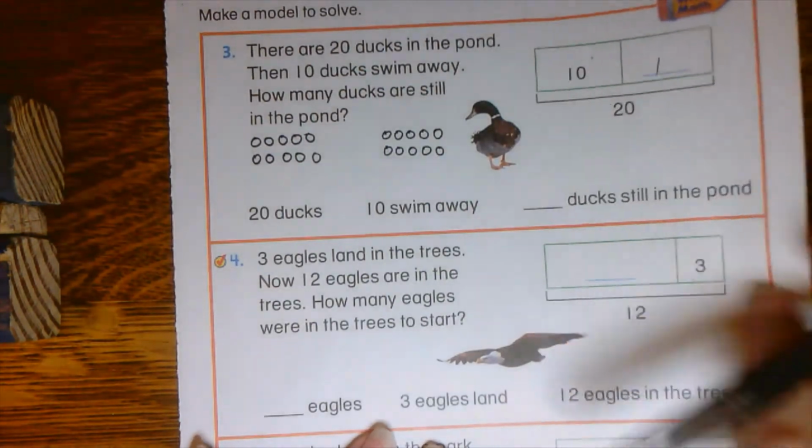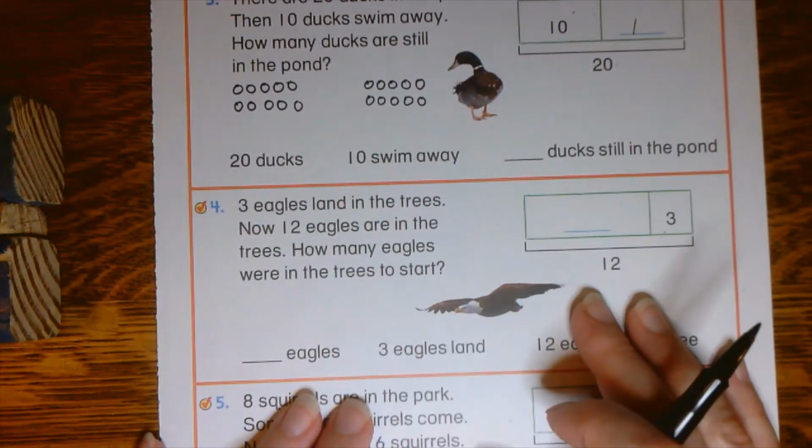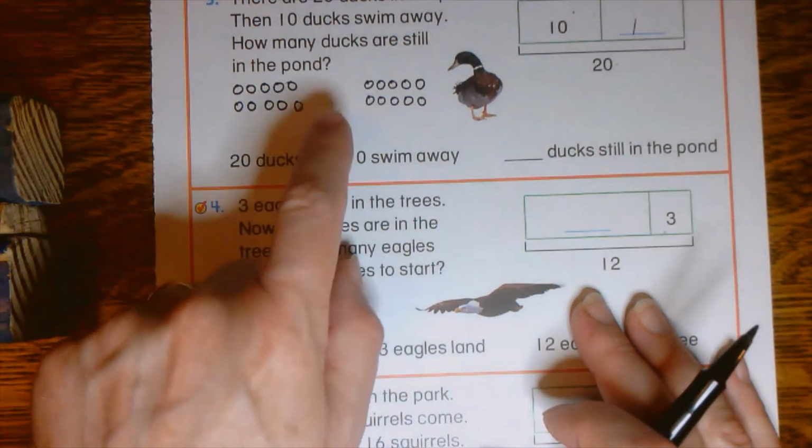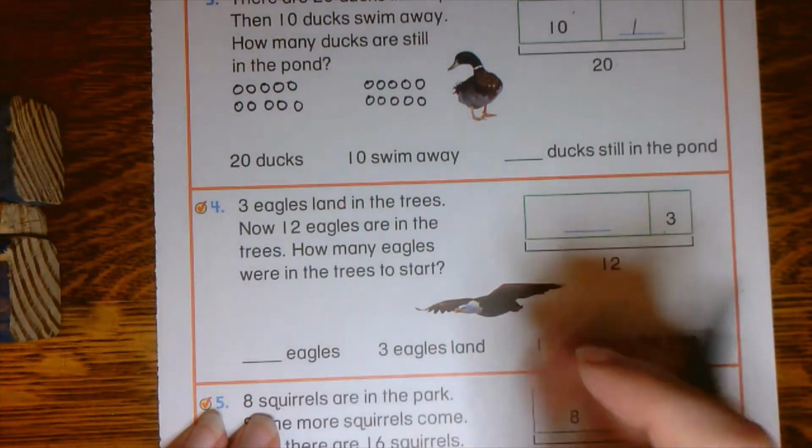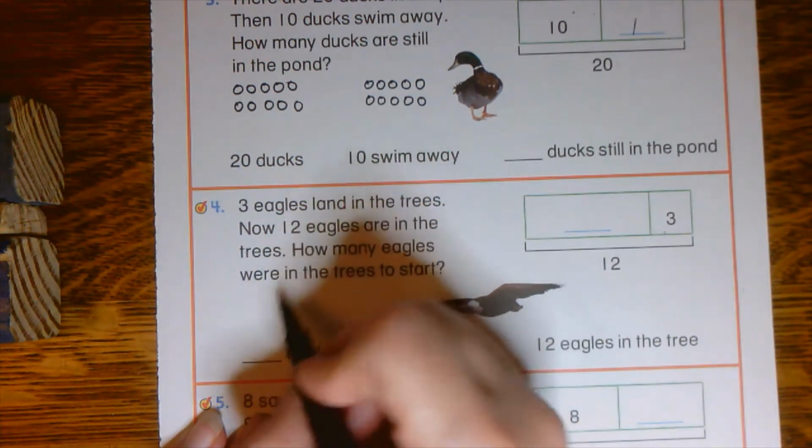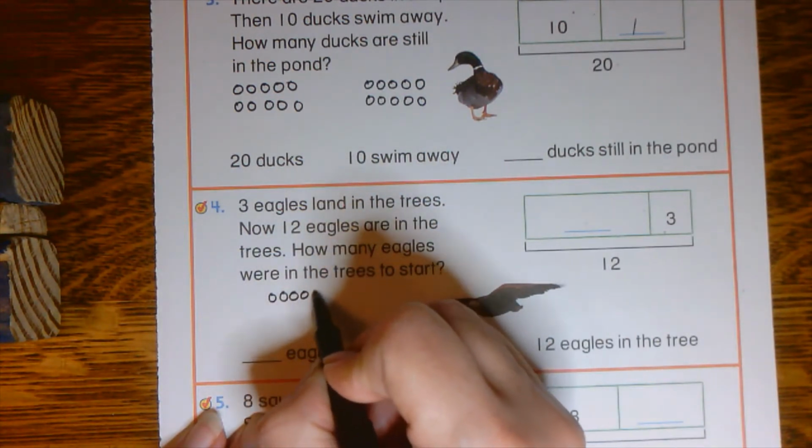All right, but this one goes back to more regular stuff. 3 eagles land in the trees. Now 12 eagles are in the trees. How many were in the trees to start? So I'm going to use 10 frame strategies again. Let's look at what that looks like. So I need to have 12 drawn all together, right?